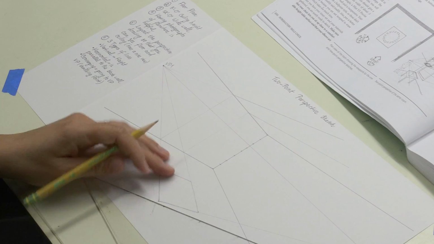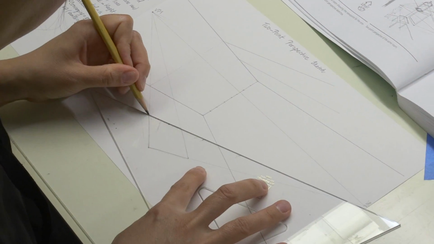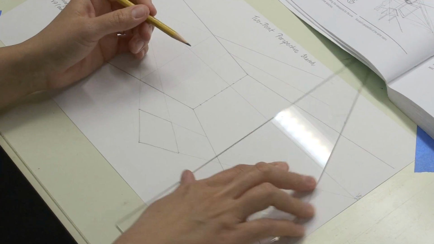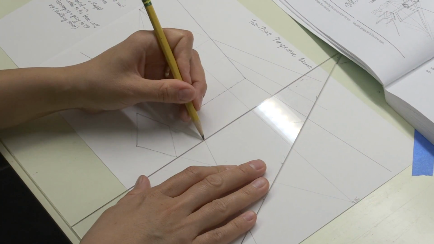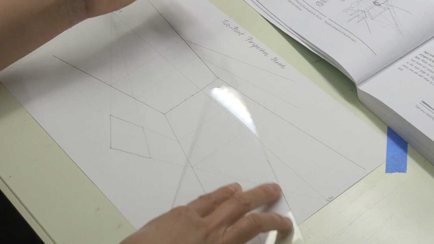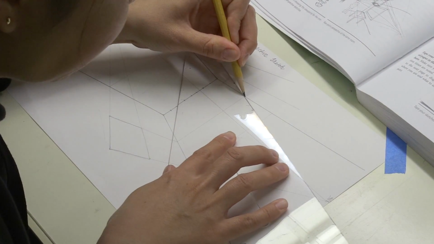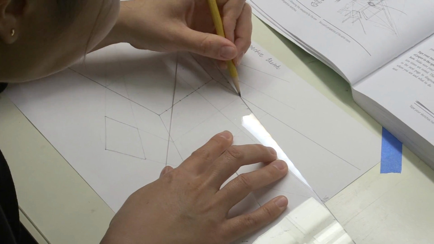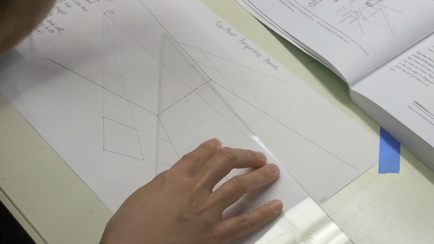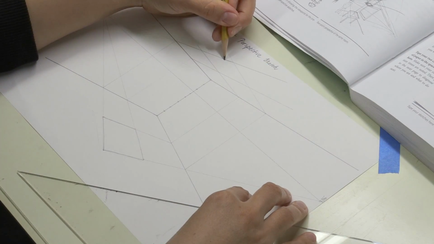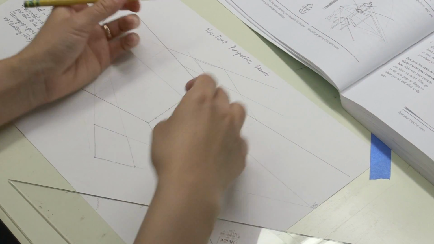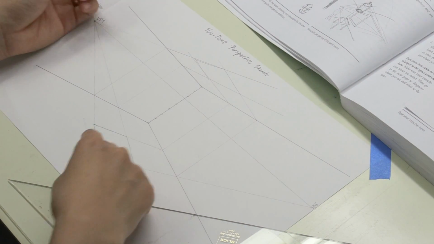And then on this side of the wall, we're gonna bring those lines from the table to that side of the wall and do the same way. Bring the vertical lines up, and through those points, we're gonna draw lines from the vanishing point to here. And now we have our plan of the lighting fixture here, right above the table.